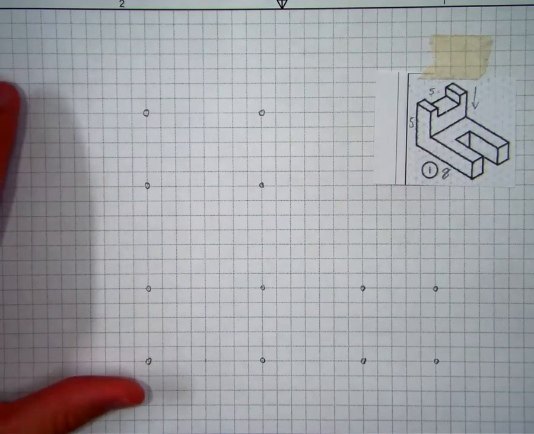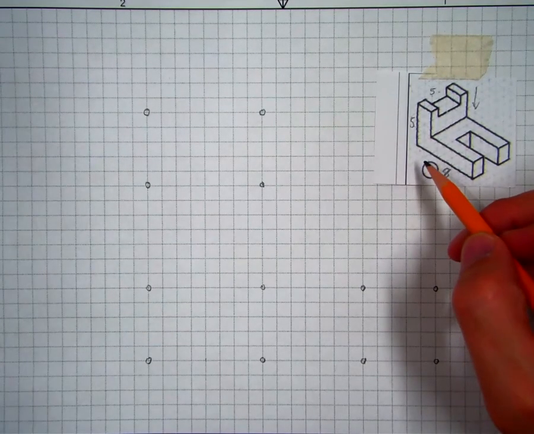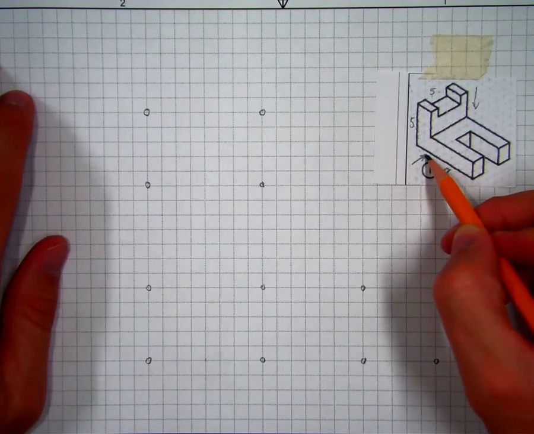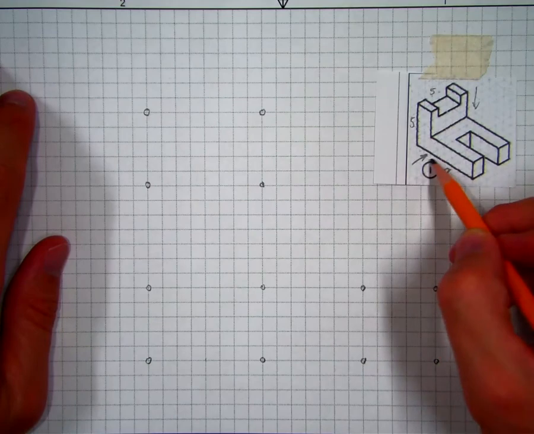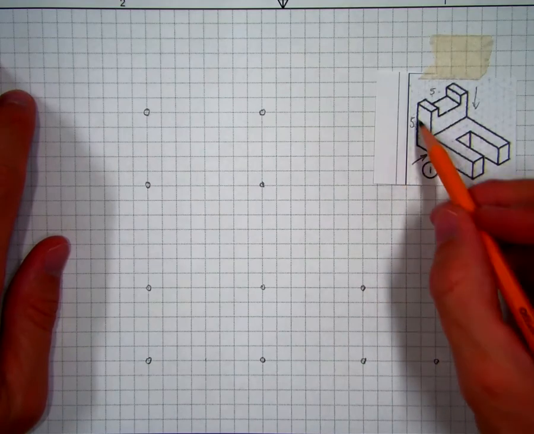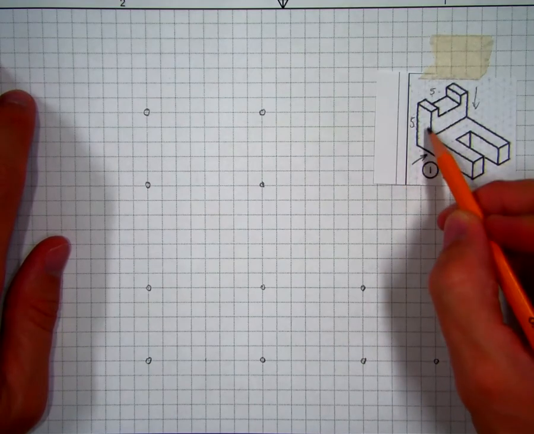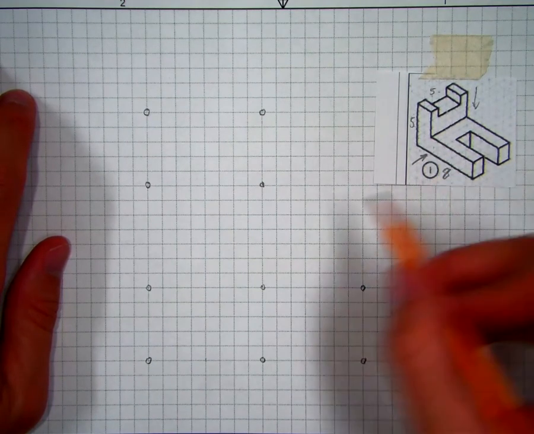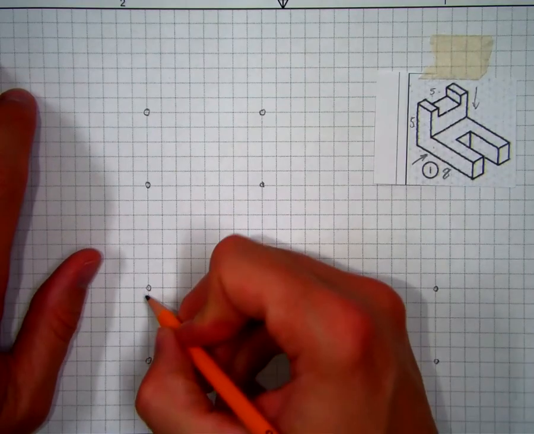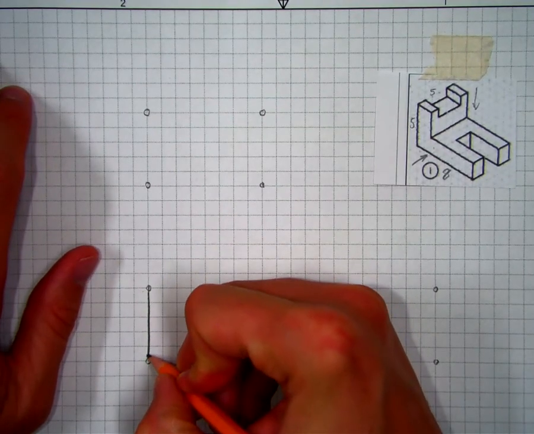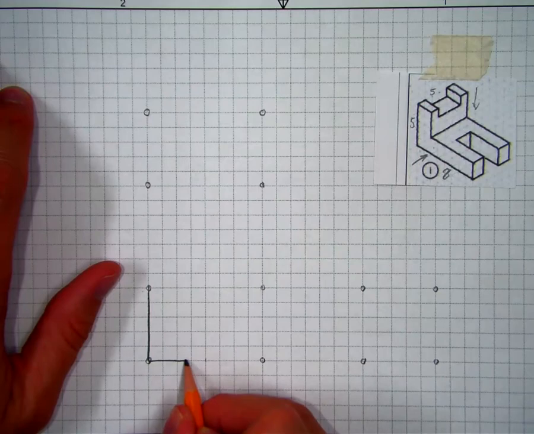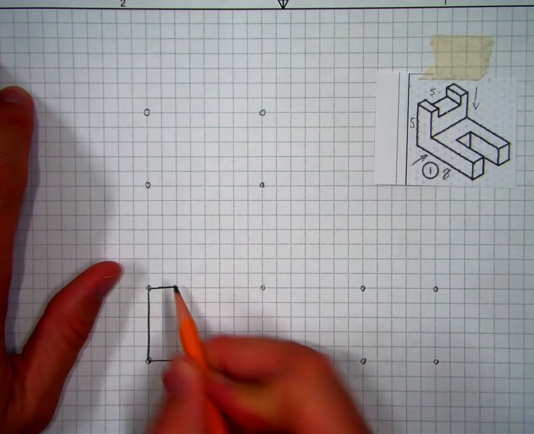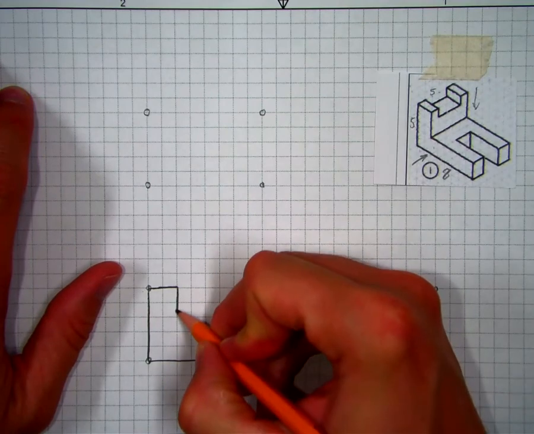Now I want to pay attention to this thing from that direction to do my front view. From this direction, I can see very clearly there is an L-shaped outline right at the very closest face to what I would be looking at. So I'm going to make that L shape first. I'm going to draw this down, drag this over. I'm not using a ruler. I should be using a ruler, some sort of straight edge. Alright, I'm going to make that L shape.